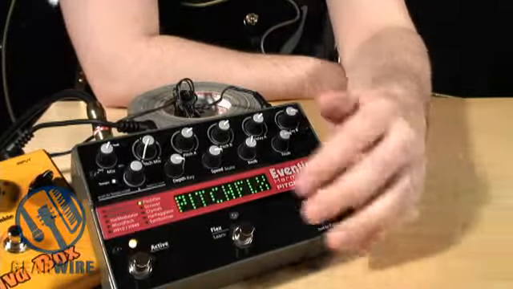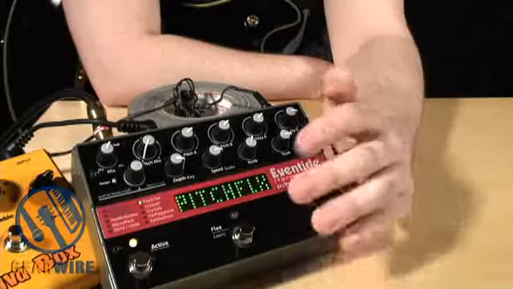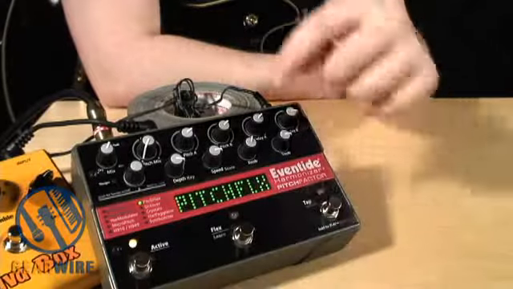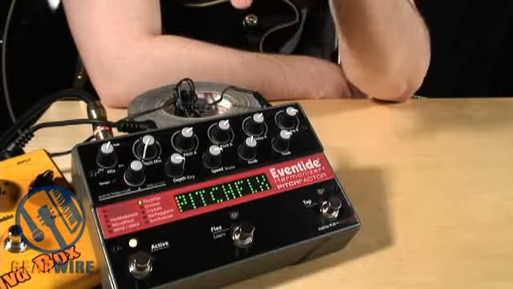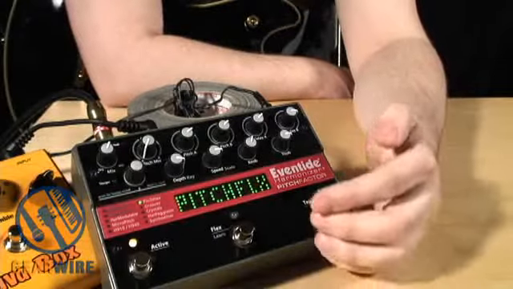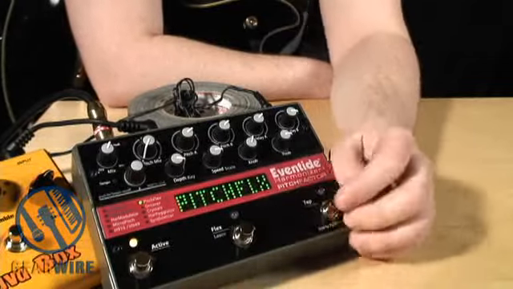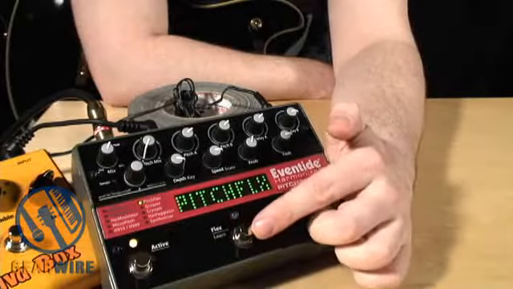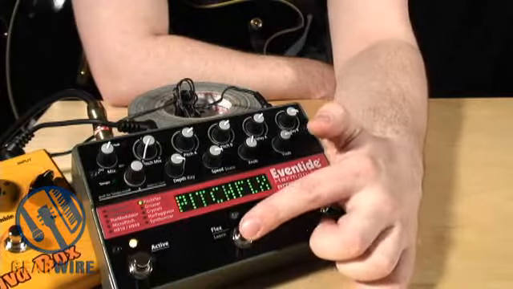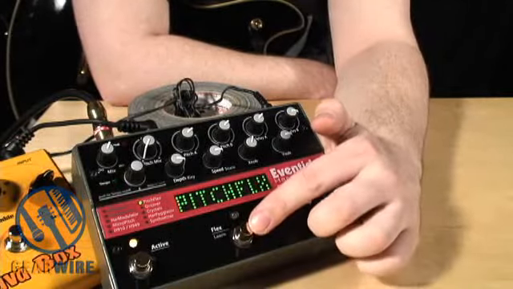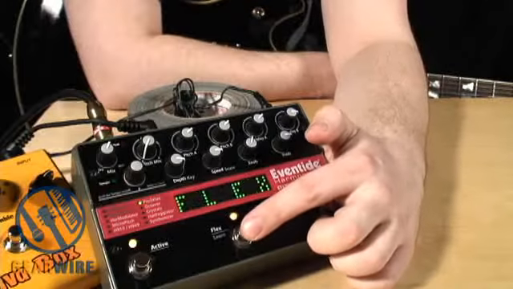This mode really benefits from the external expression pedal input back here, which would be used in place of this pitch pedal, or in place of this sort of momentary stomp box style pitch flex here.